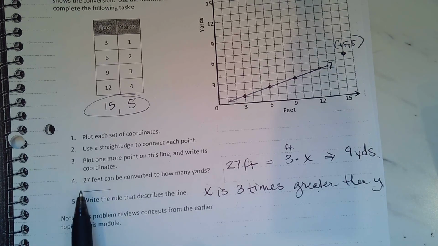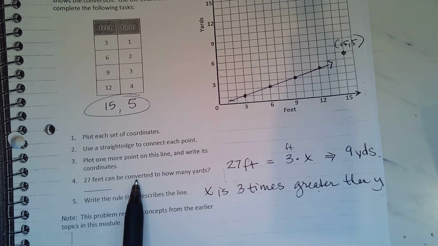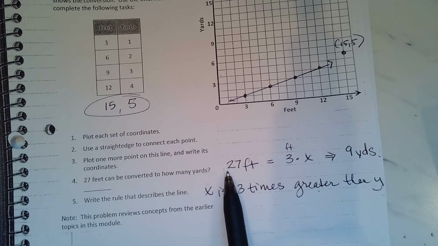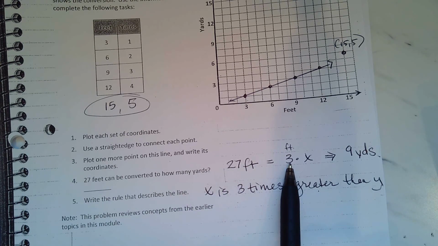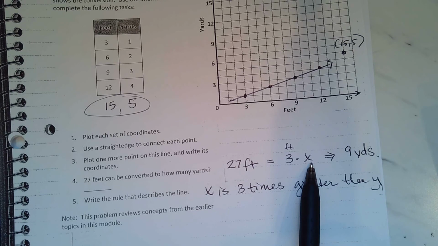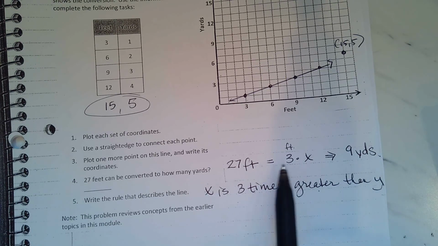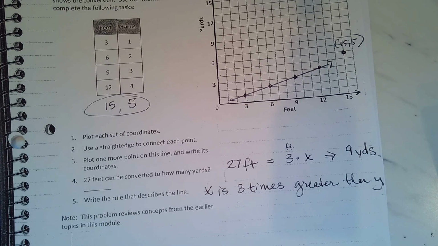So how do I solve for number 4? 27 feet can be converted to how many yards? So 27 feet is equal to 3 times something, right? So 9. 9 times 3 is 27 feet.